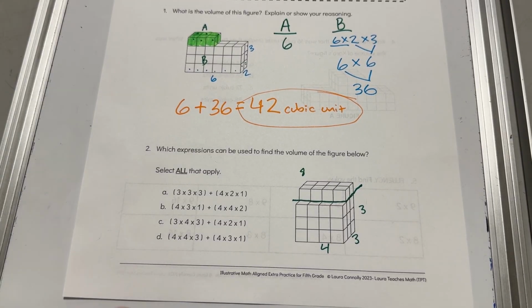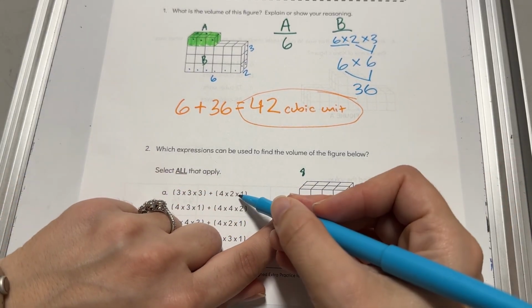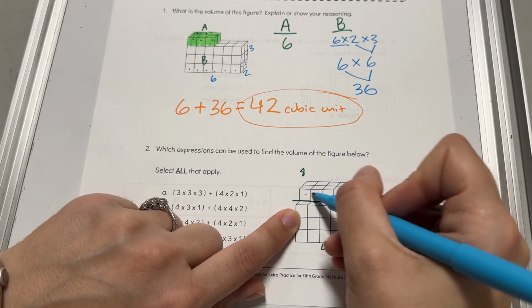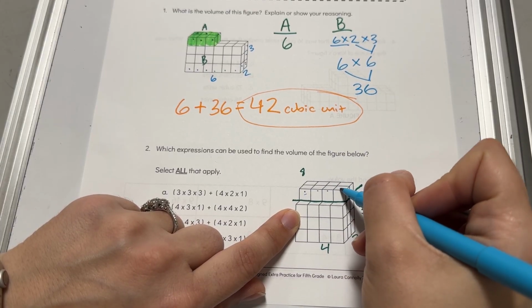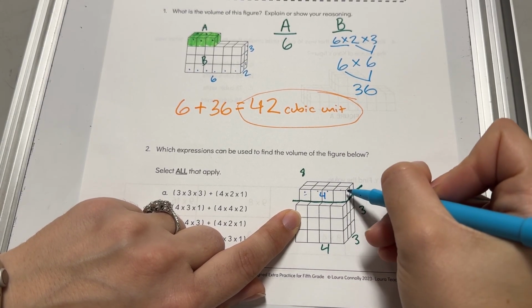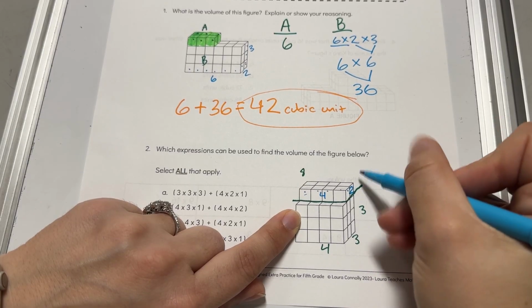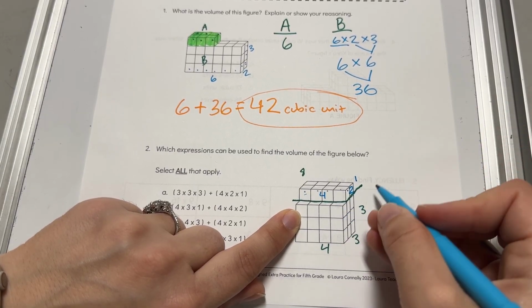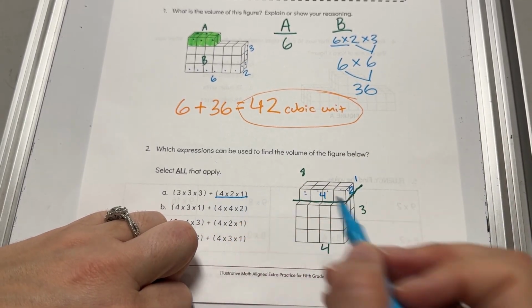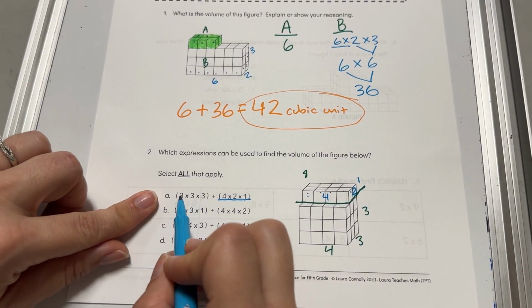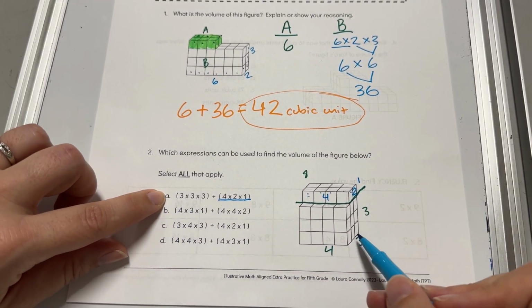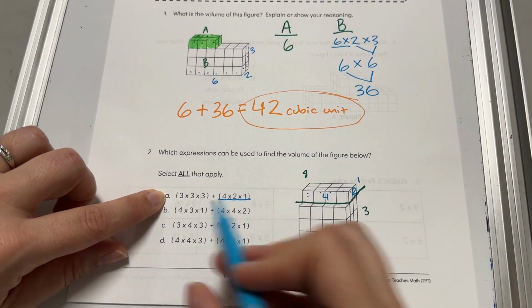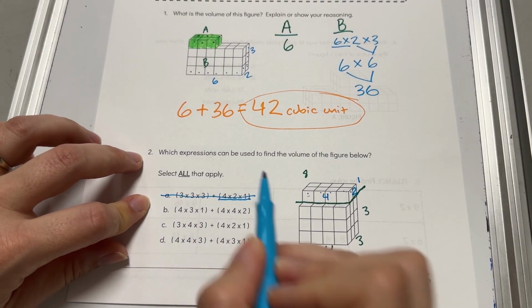Now, I counted at the top instead of finding the volume, but let's figure out what this would be. I see a length of 1, 2, 3, 4. I see a width of 1, 2. I see a height of 1, so 4, 2, 1. That seems to be correct to me, but I know that this is not correct because one of these side lengths can't be 3, it has to be 4. Can't be A then.